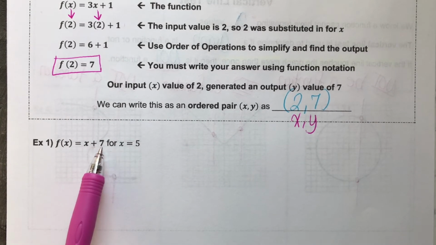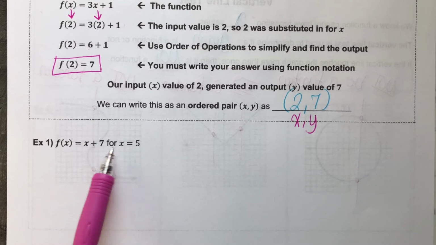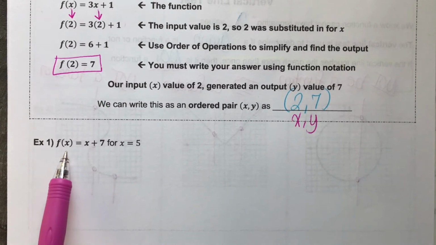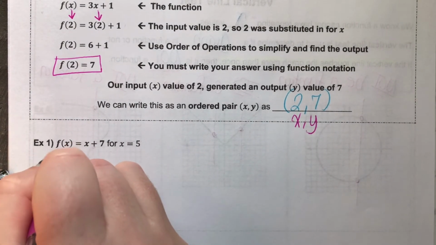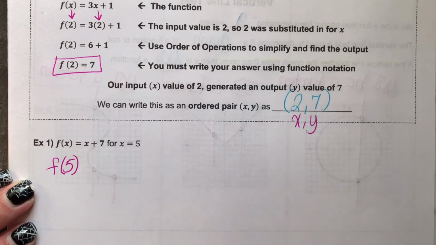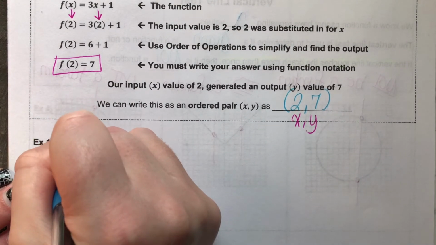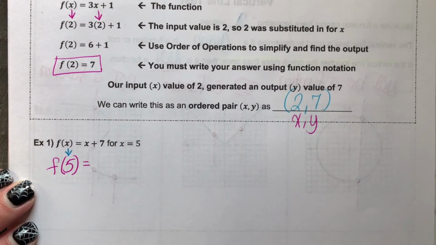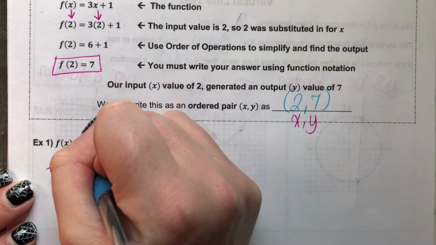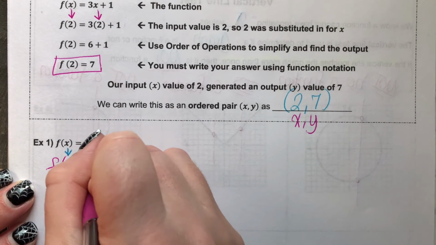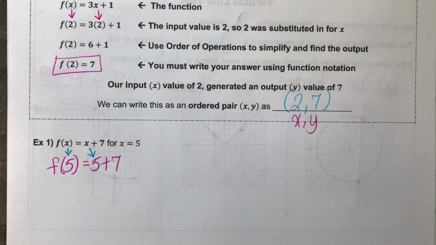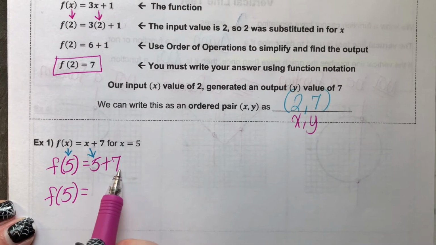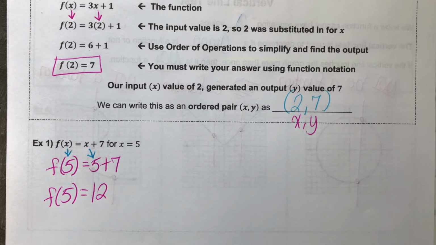I want to substitute in x equals 5. All right, so I'm going to solve this equation for my input value, x equals 5. So here we go. Anytime I see an x, I'm replacing it with the number 5. So instead of writing x, I'm going to write 5. I know that anytime I see an x, I should be replacing it with the number 5 plus 7. And now I'm ready to solve. F of 5 equals, well, 5 plus 7 is 12. So f of 5 equals 12.